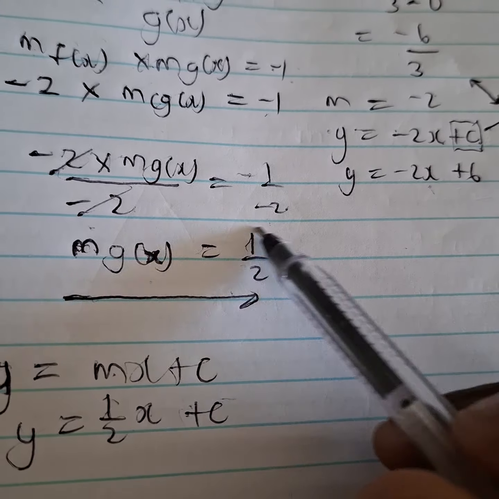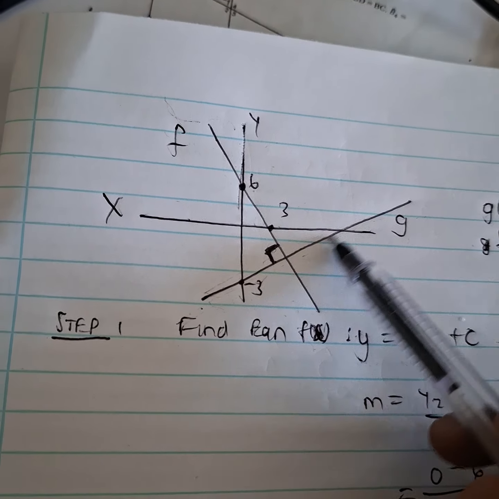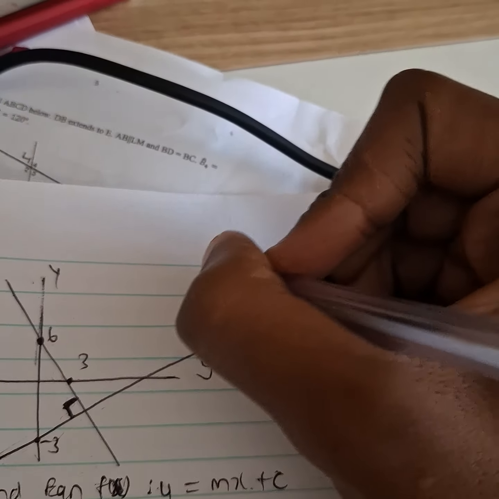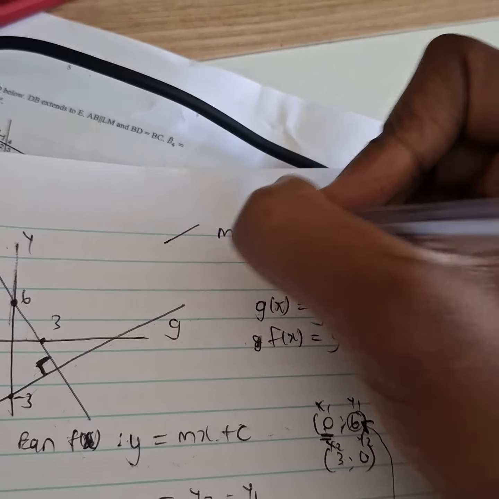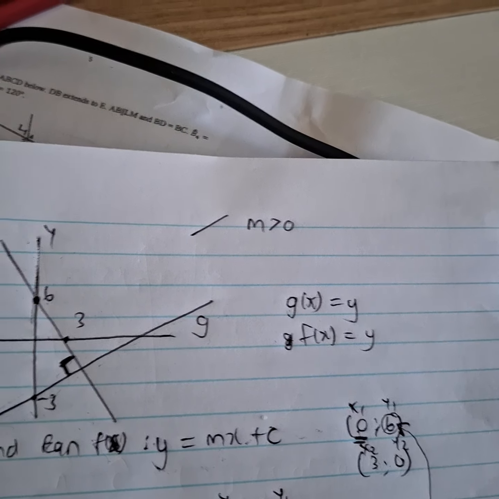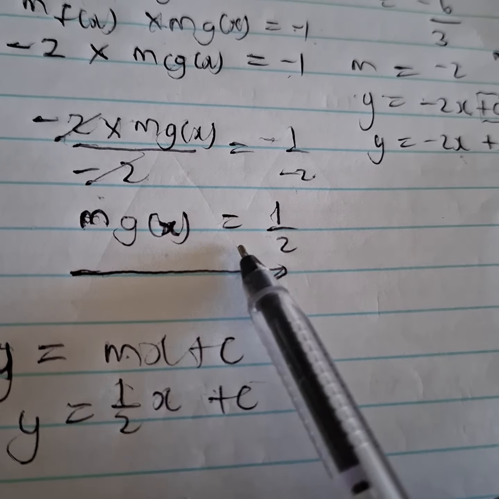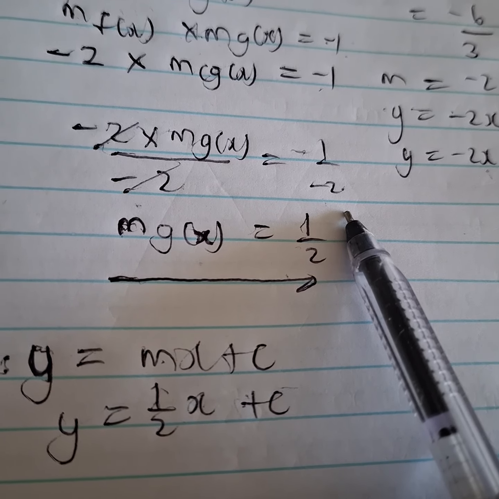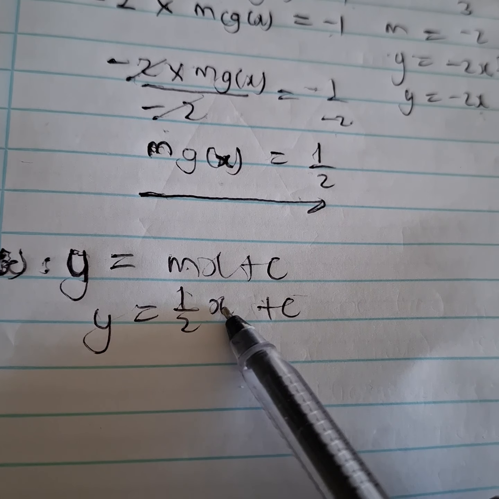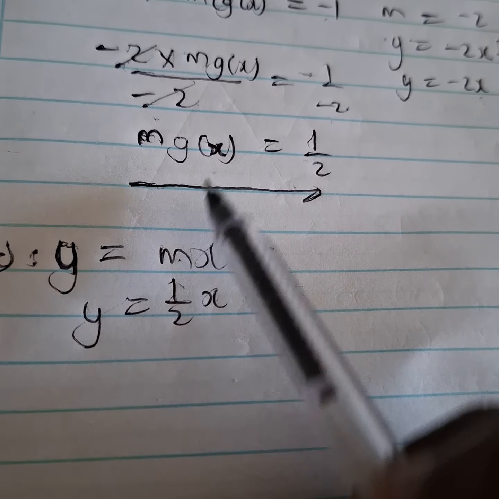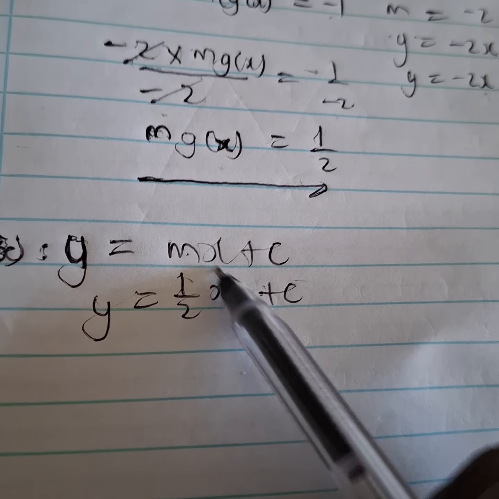Does a positive half gradient make sense? Yes, it does. Why? Because this straight line is an increasing line. So if it's an increasing line, we know that the gradient is positive. And it makes sense that we have a gradient of a positive half. So y is equal to half x plus c.